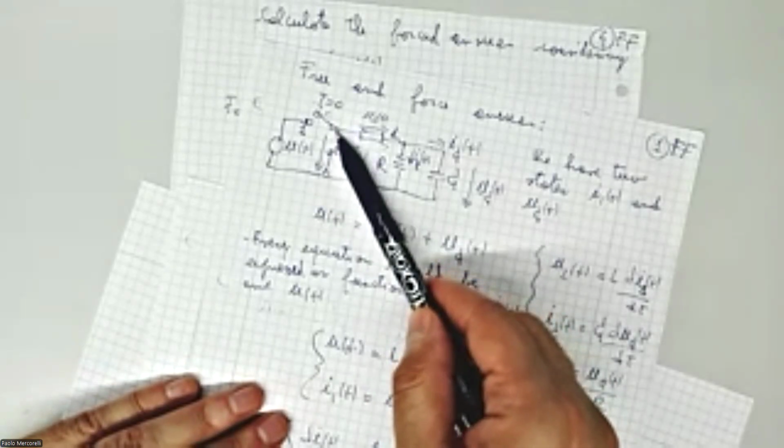Remember, this is a short circuit. So we don't have this kind of problem, at least in this situation when at t equals 0 I am in this condition, at least for this problem here.